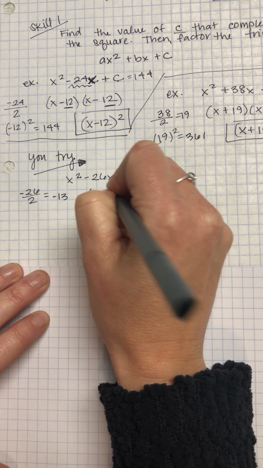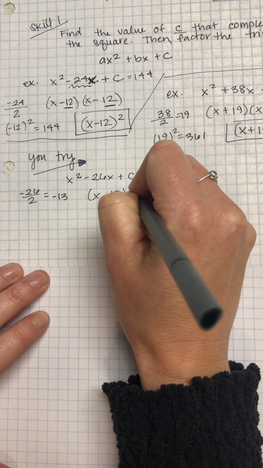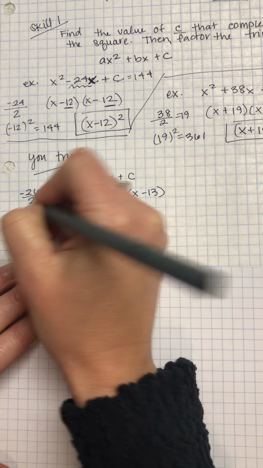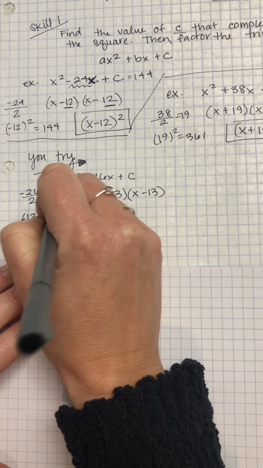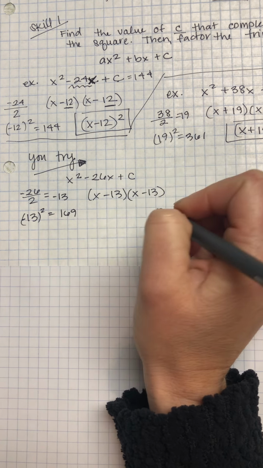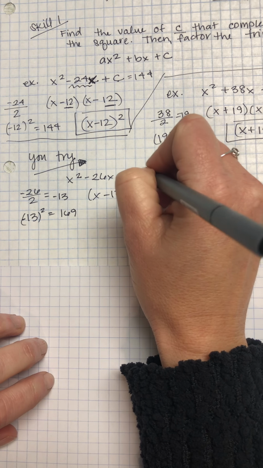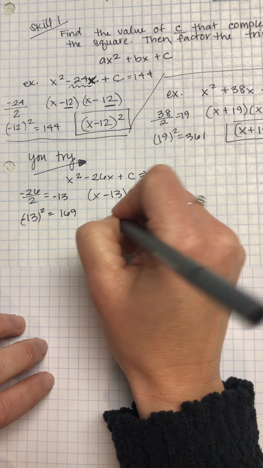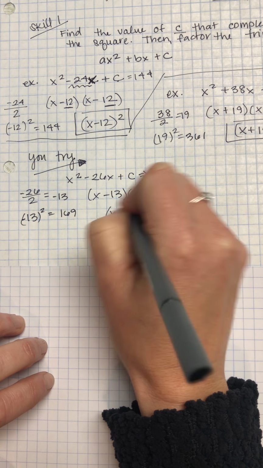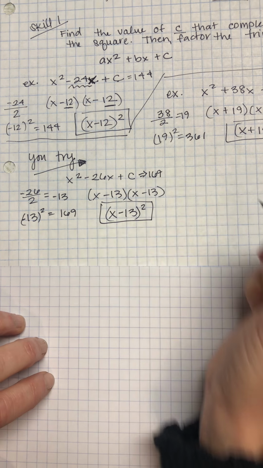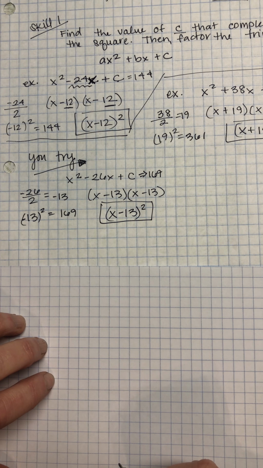So that means I'm going to have x minus 13, x minus 13, and negative 13 squared is equal to 169. So c equals 169, and you should have got x minus 13 squared as your factored answer.